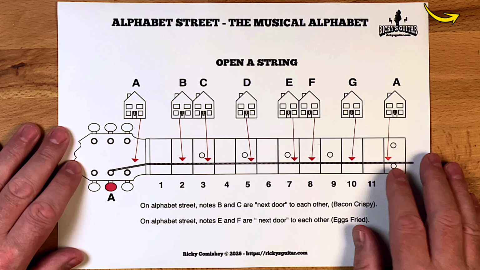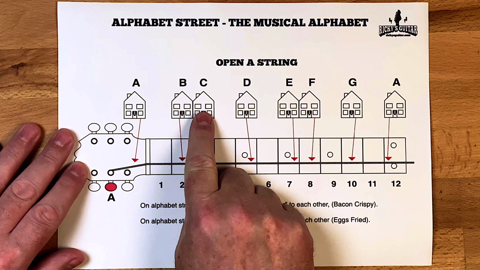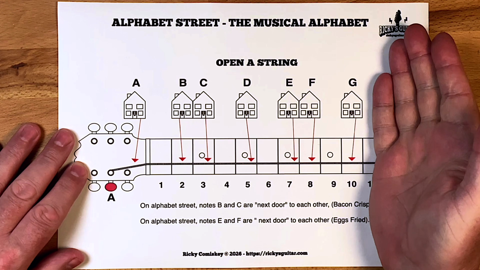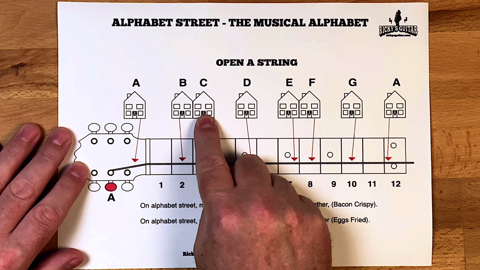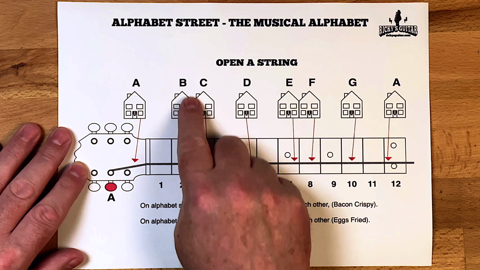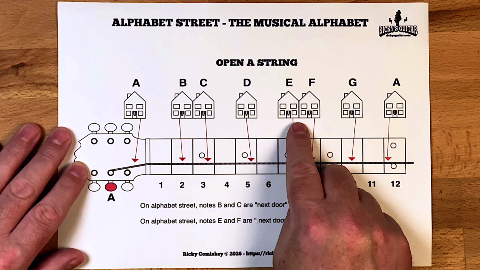But first, let's just recap on the musical alphabet. We have A, B, C, D, E, F and G. When we get to G, the musical alphabet stops and we go back to A. And we can also see that B and C are neighbours and E and F are neighbours. That means there is no fret in between B and C and no fret in between E and F.